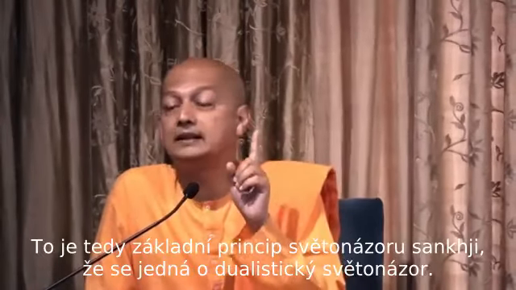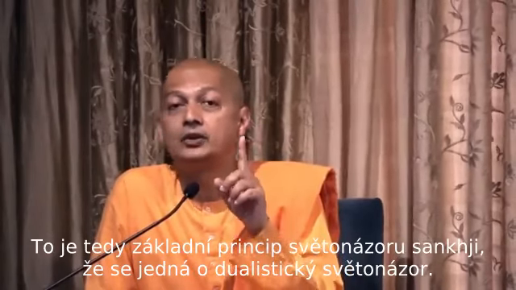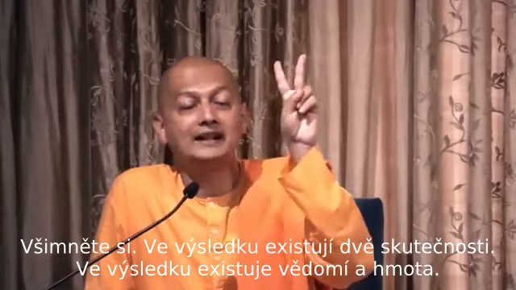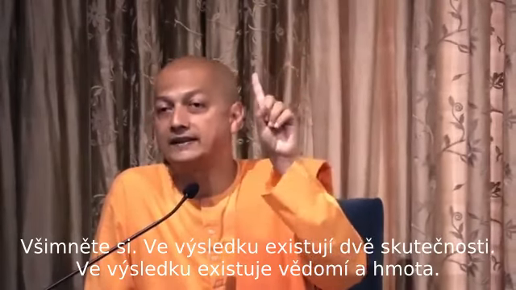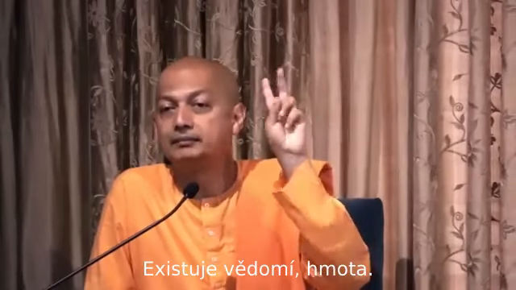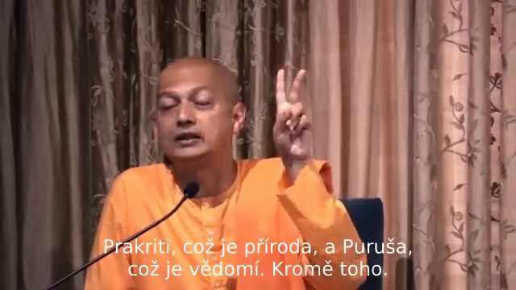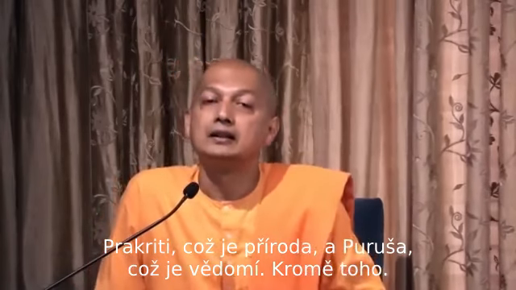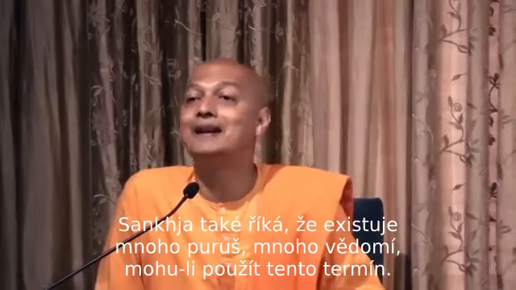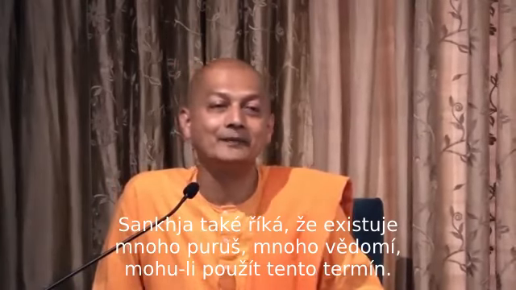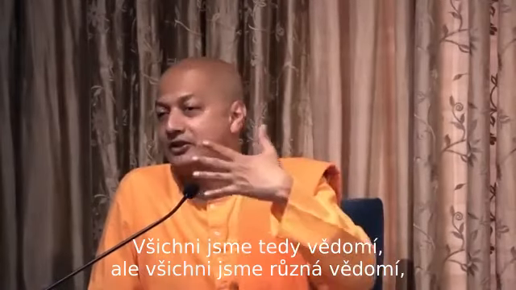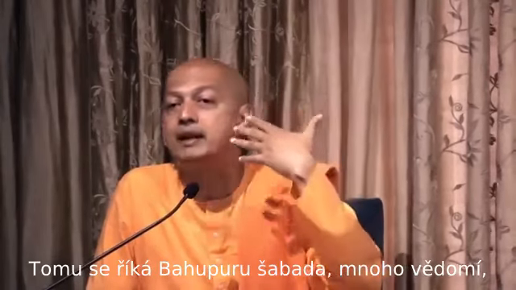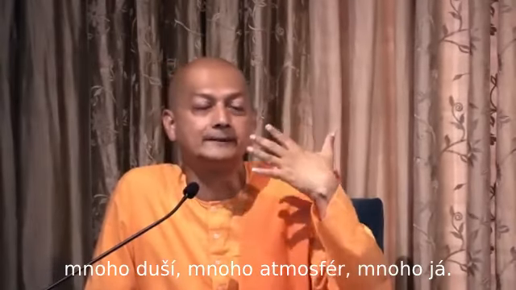So this is the fundamental principle of the Sankhya worldview, that it is a dualistic worldview. Notice, finally there are two realities. Finally, there is consciousness and there is matter. Prakriti, which is nature, and Purusha, which is consciousness. In addition, Sankhya also says there are many Purushas, many consciousnesses, if I may use that term. So we are all consciousness, but we are all different consciousnesses, individual, separate from each other. This is called Bahupurushavada: many consciousnesses, many souls, many Atmans, many selves.